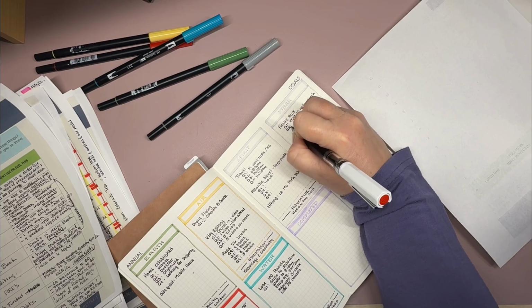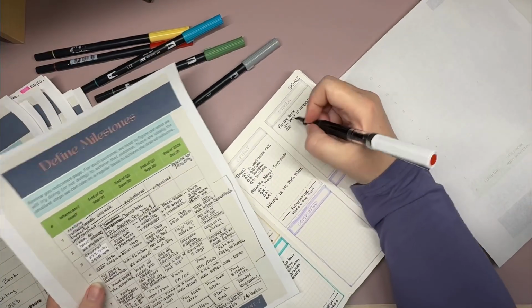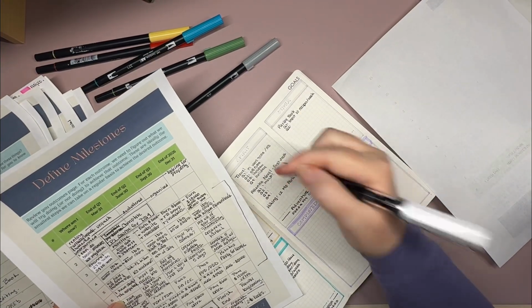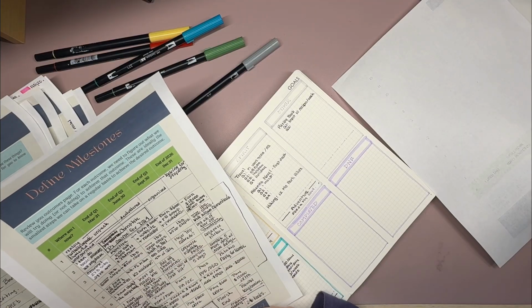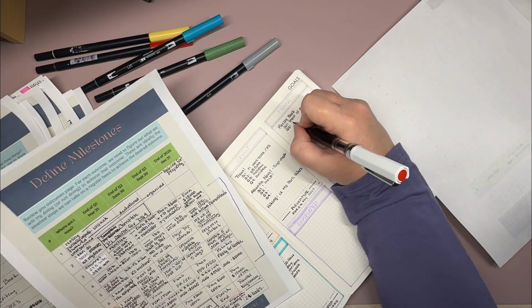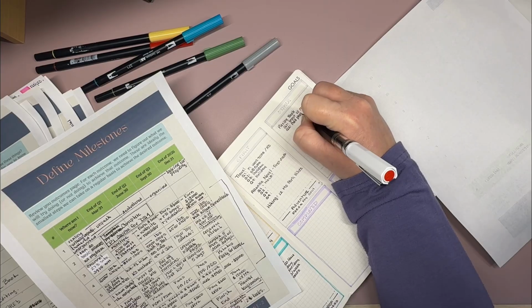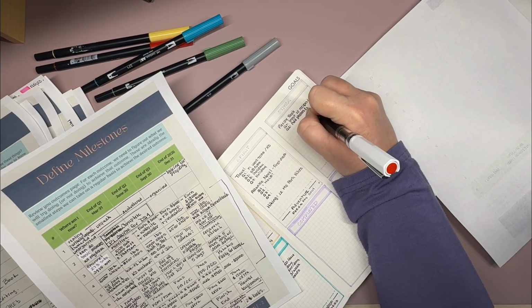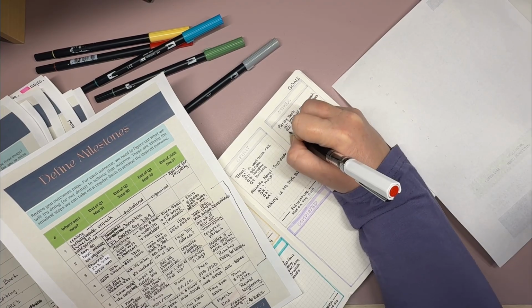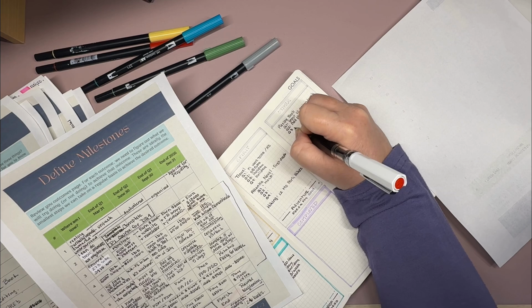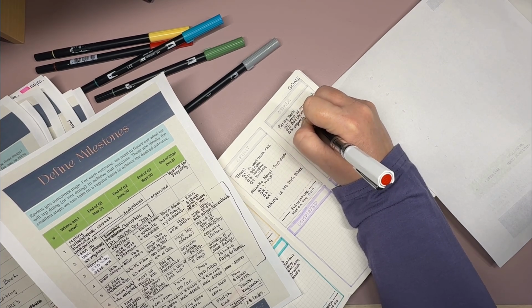Quarter 2, let's see what we decided. We are going to add photos and narratives. Quarter 3, organize monthly pages.